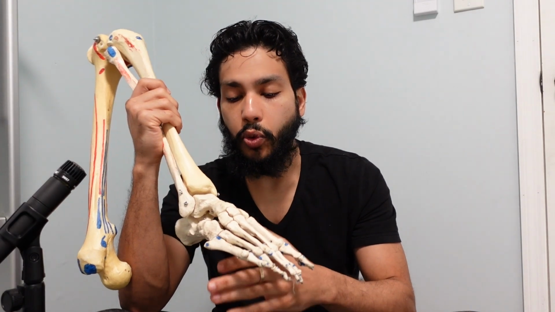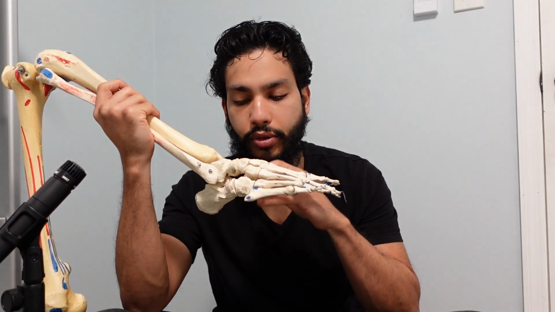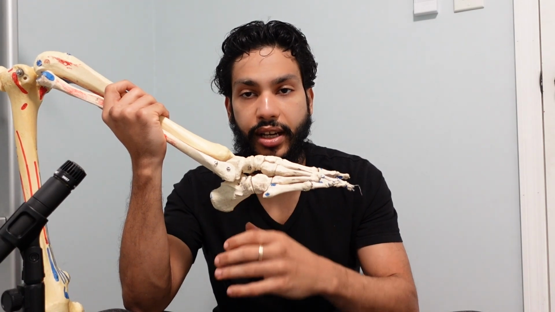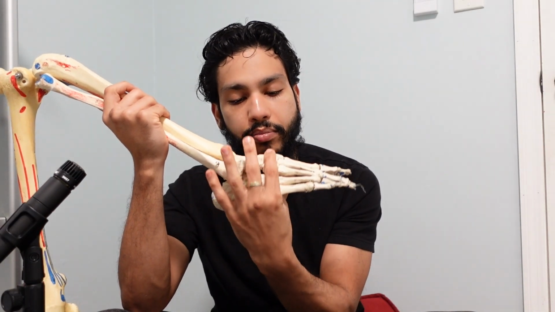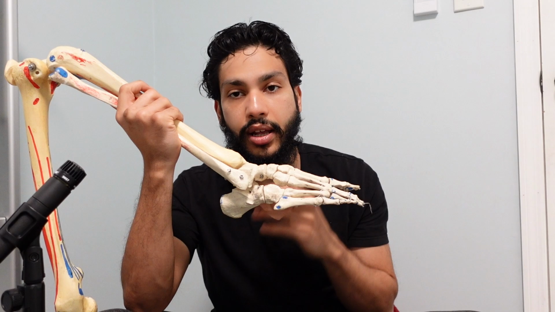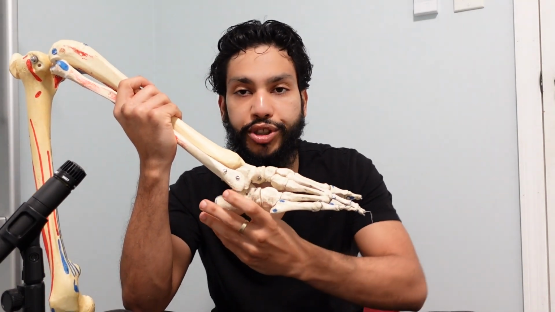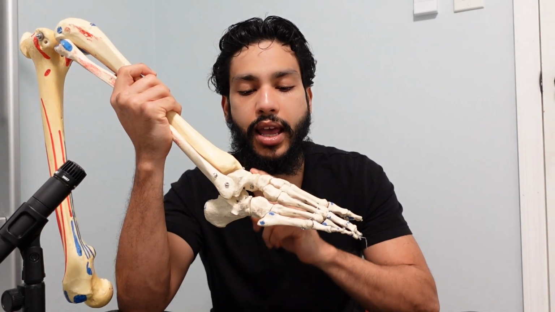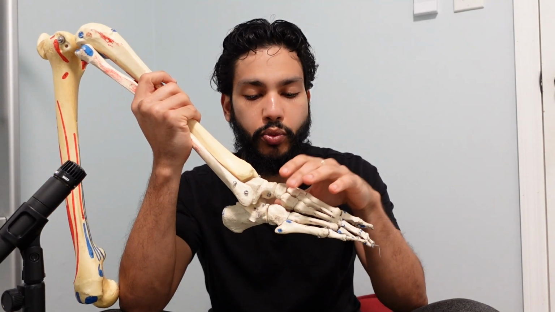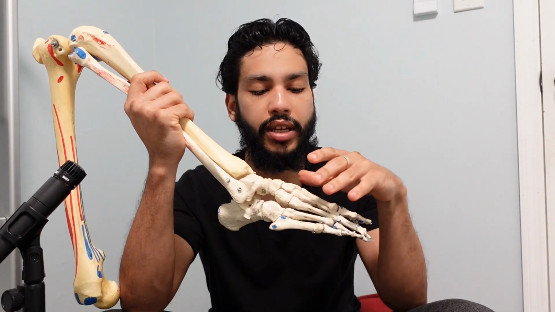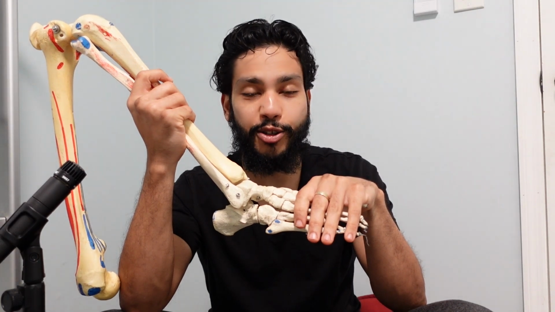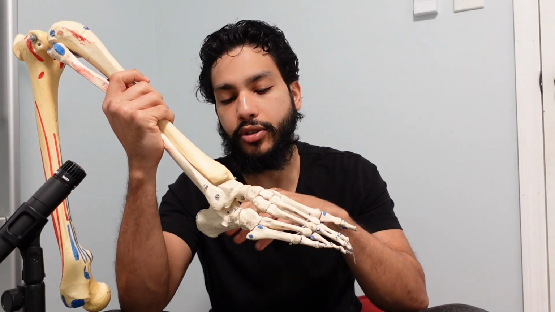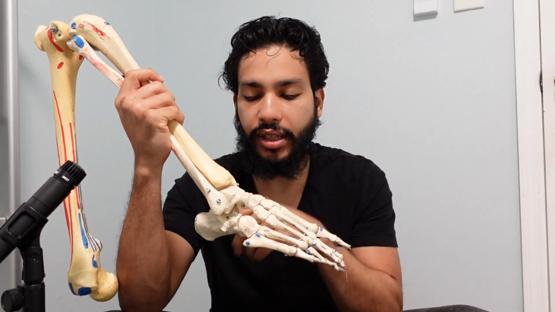Now let's talk about the bones of the foot themselves. So we can divide the foot grossly into three different sections, being the hindfoot, the midfoot, and then the forefoot. The hindfoot is going to be the portion that is made up mostly by the talus and the calcaneus. And then the midfoot is the portion which is the rest of those tarsal bones. And then the forefoot is going to be the metatarsals and phalanges. Okay, so hindfoot is going to be calcaneus and talus.